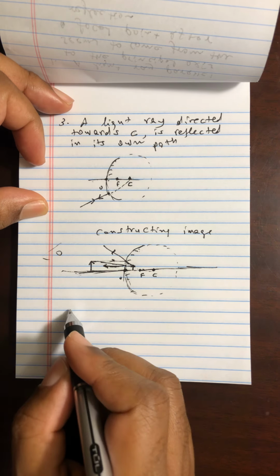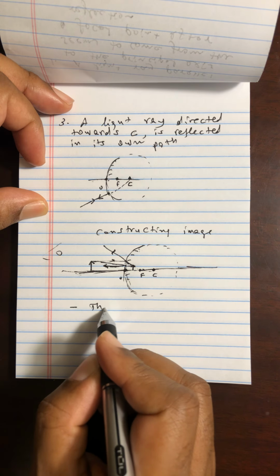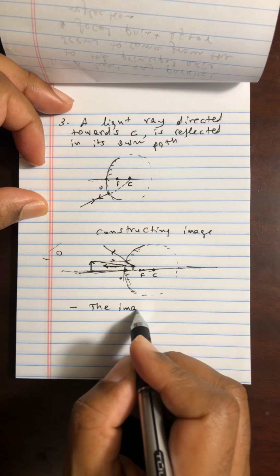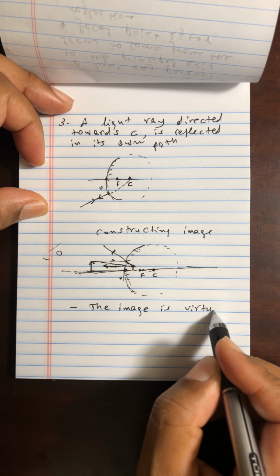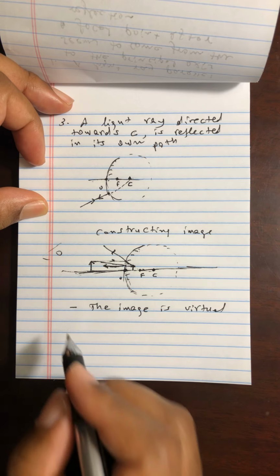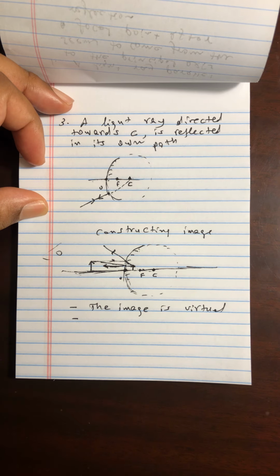So the properties are: the image is virtual. As you can see, it is located behind the mirror.